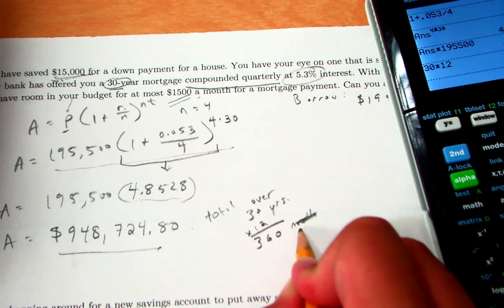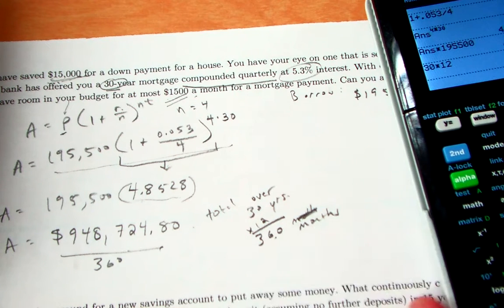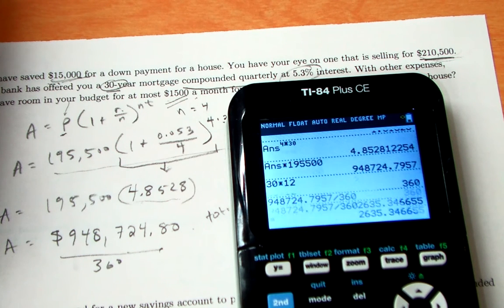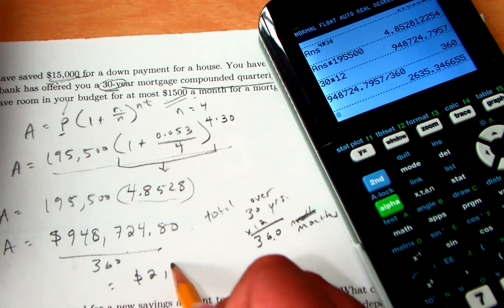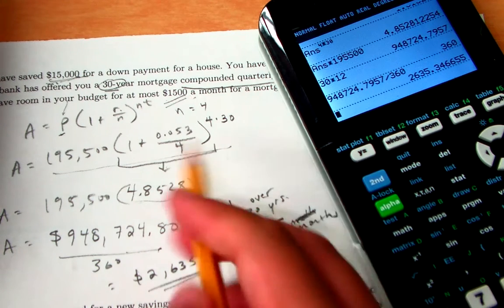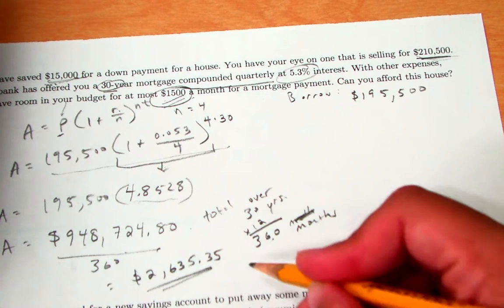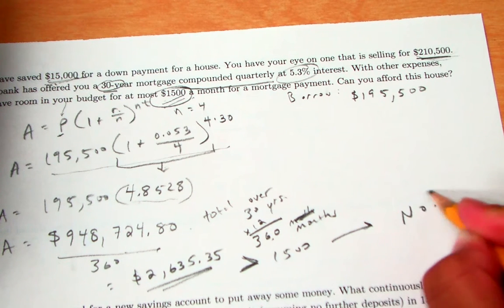So let's divide this amount by the number of months in the term, by 360, and let's see how much that's going to cost us per month. The amount we pay divided by 360 months gives us the monthly payment, which is $2,635.35, which you can see far exceeds our budget. Compared to our budget, this is greater than $1,500, so the answer would be no.